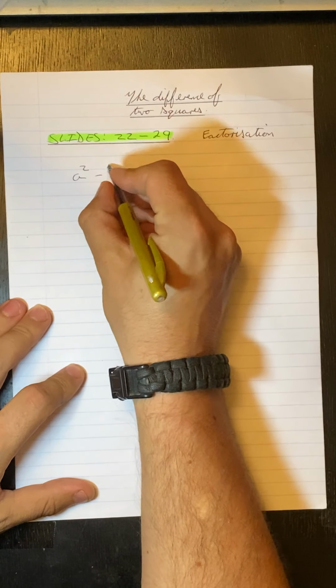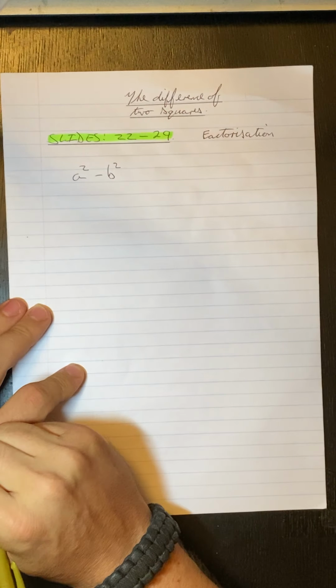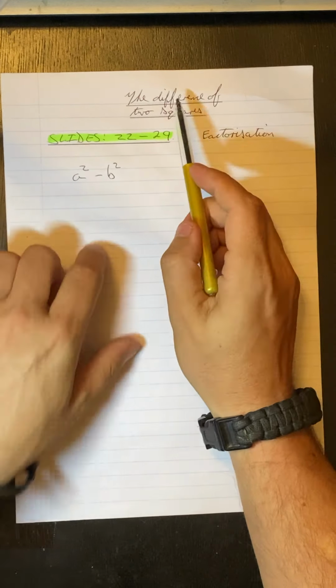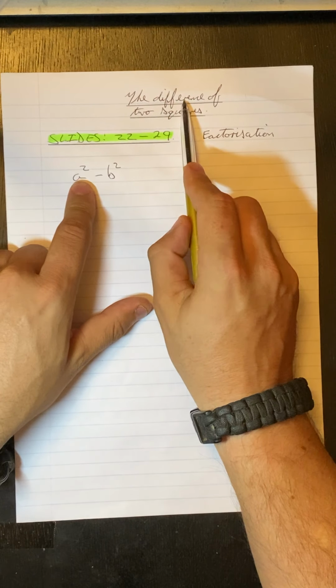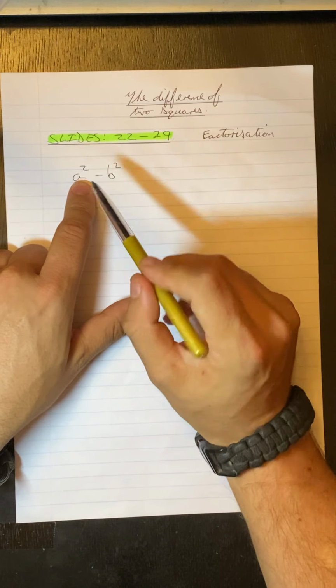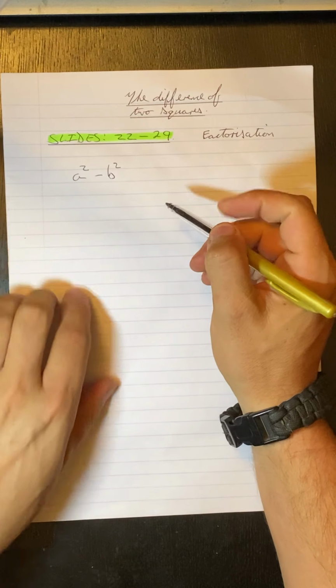A squared minus b squared. Now, what it means is the difference of two squares. We know that's squared because it's got the squared there. We know that's squared. So we have two squares. And difference in maths means subtraction. So we have a difference of two squares.